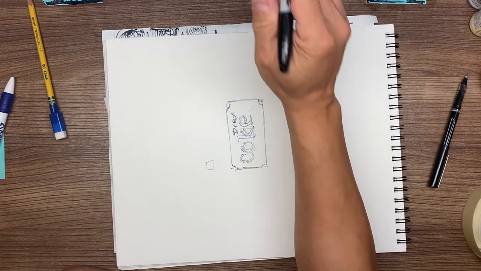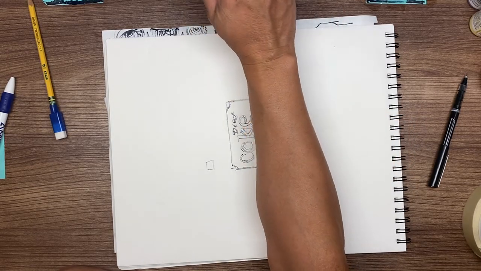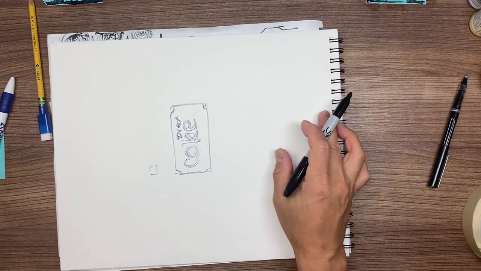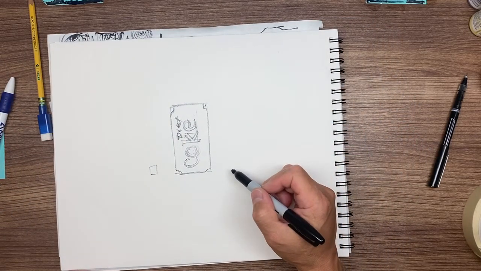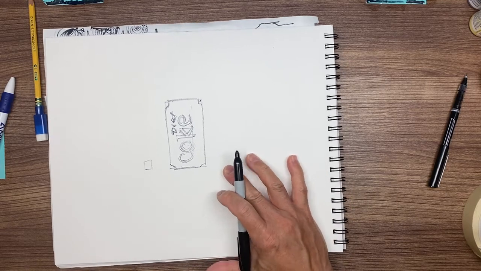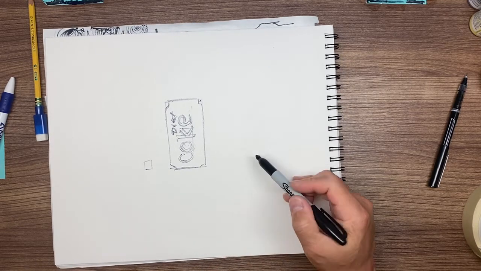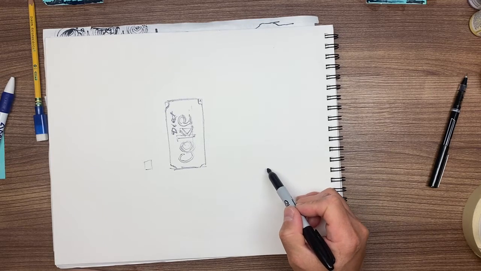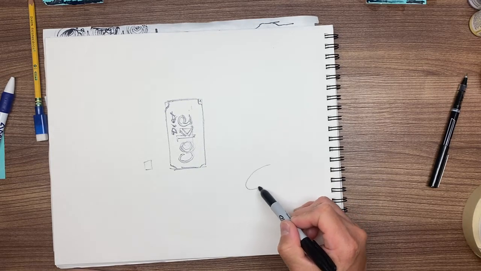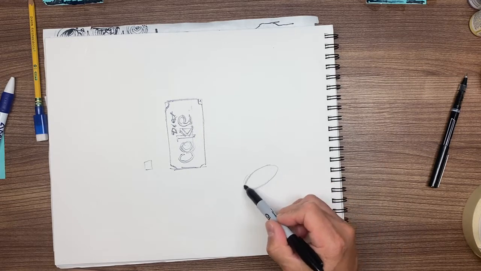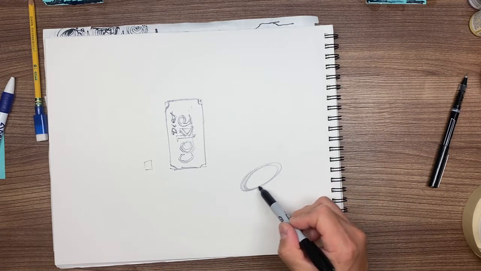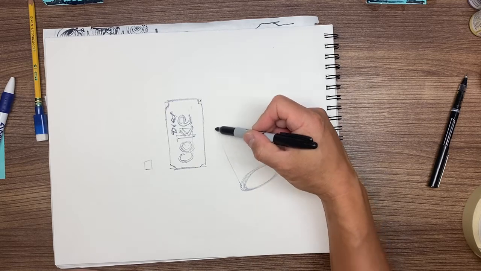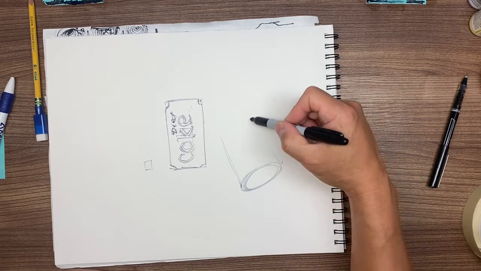Okay, so what is something that's a little bit more challenging with the soda can? Let me show you. Here's a soda can, and this one I'm going to draw an ellipse. Okay, so it's not a circle, or it's kind of. And I'm going to start off with the ellipse here, and we're looking at this object from above, so it's moving back into space. There you go.